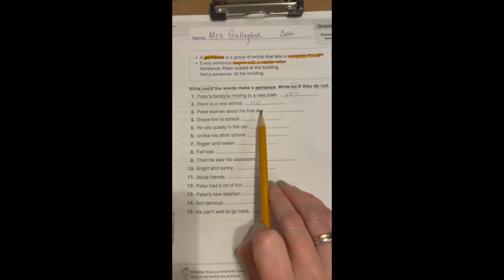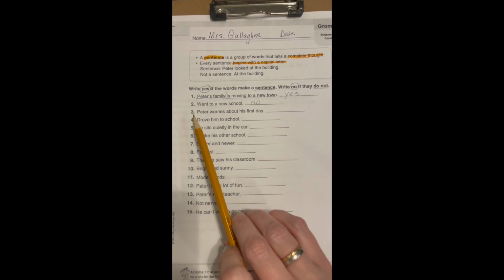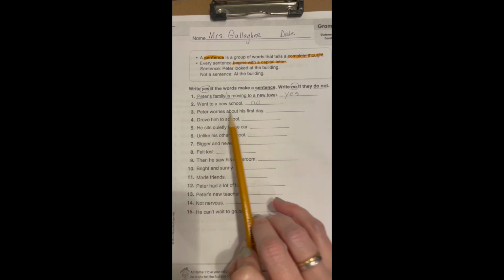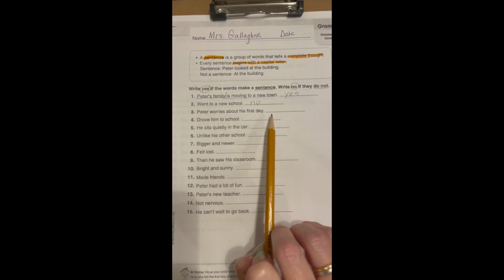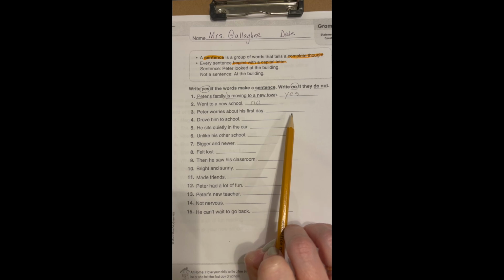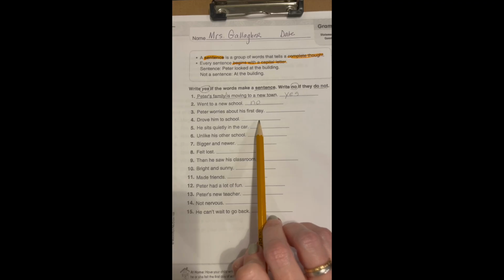We'll go through the rest of these. I will read them to you, and you will either write yes on the line or no on the line. Here we go. Number 3. Oh, and pause if you need to. Peter worries about his first day. Right, yes if it's a sentence, no if it's not. Number 4, drove him to school. Yes or no?